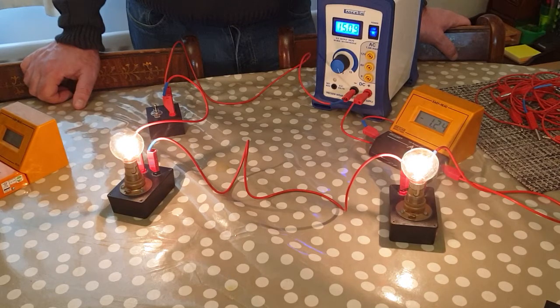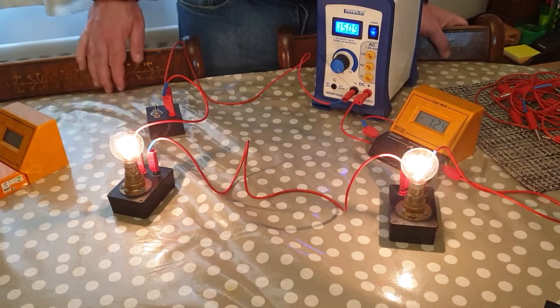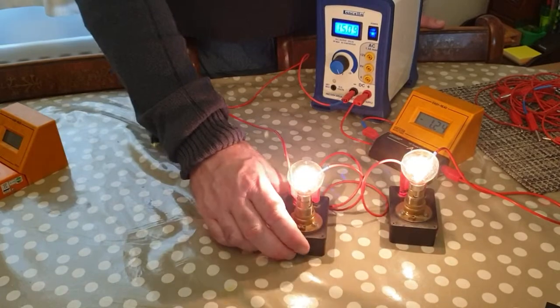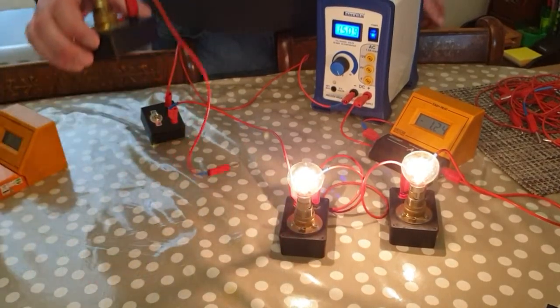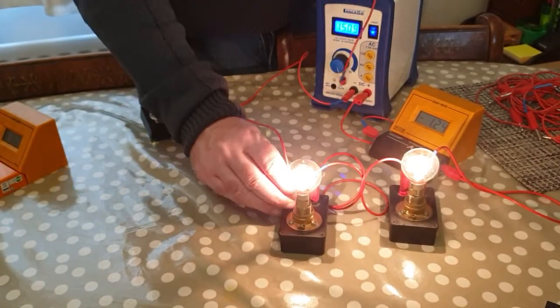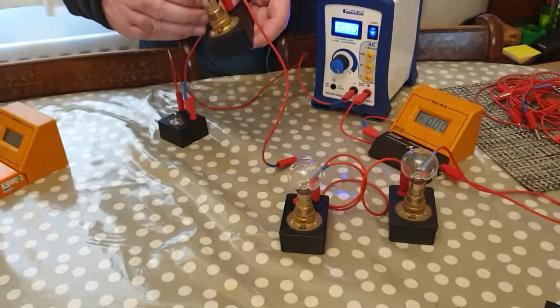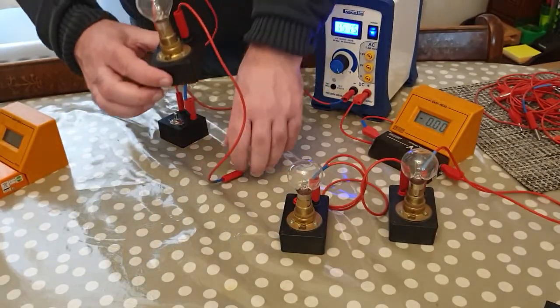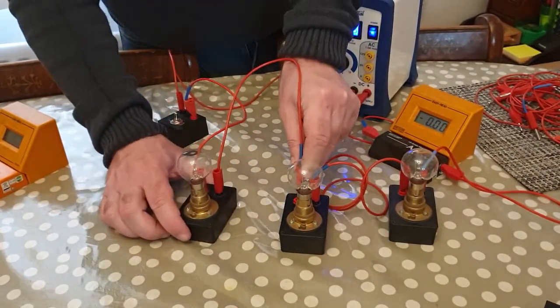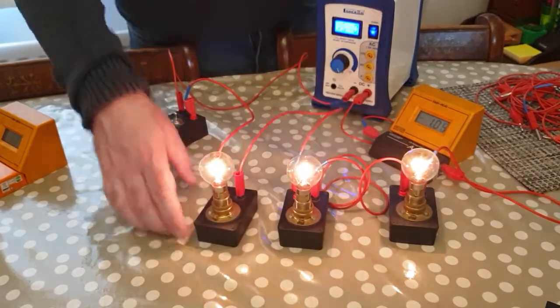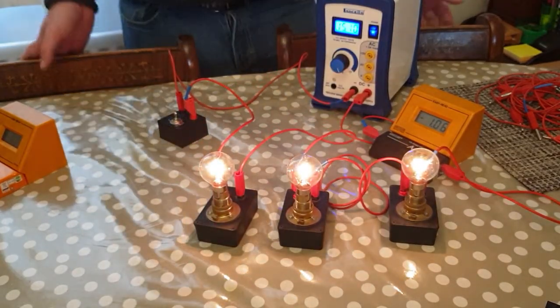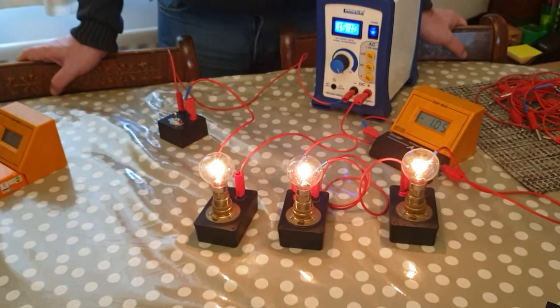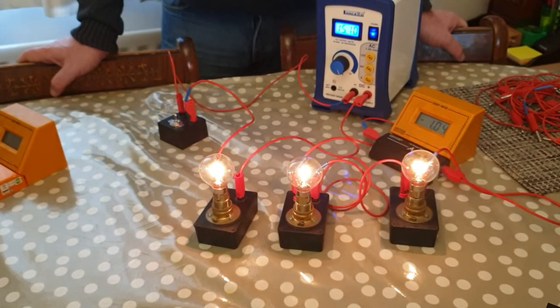Supposing I wanted more than 2 light bulbs, supposing I wanted 3 light bulbs. So I'm just going to move that light bulb here. I'm going to bring in a 3rd light bulb. If I connect this 3rd light bulb in, you'll see immediately what's happened. Now the 3 light bulbs have come back on again, but I think you'll notice that they're all dimmer than the 2 light bulbs previously.